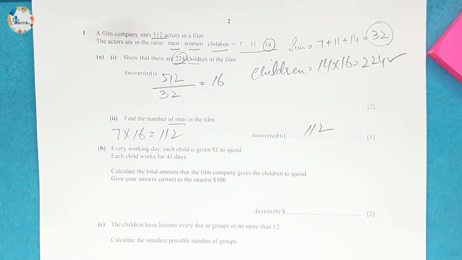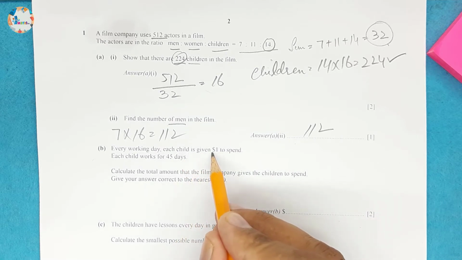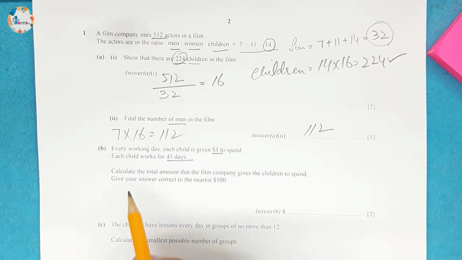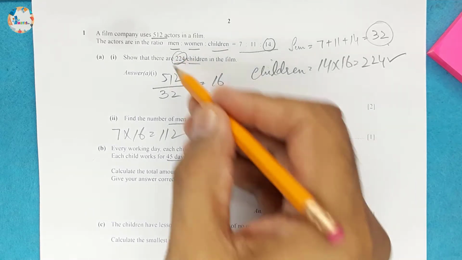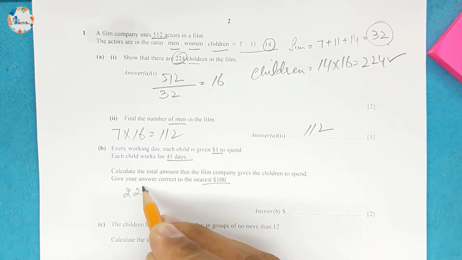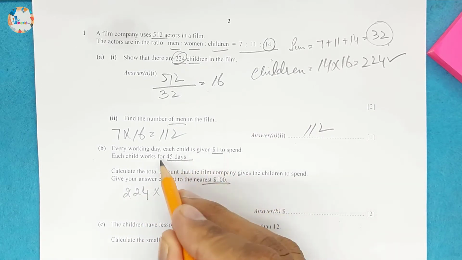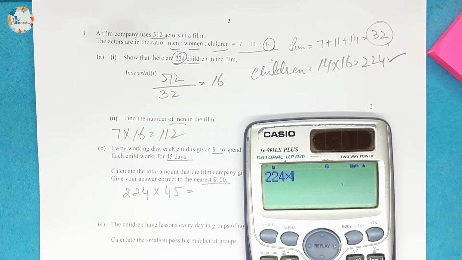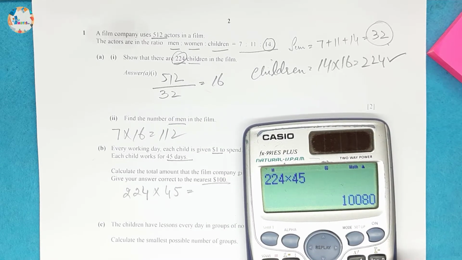B part, every working day each child is given $1 to spend. Each child works for 45 days. Calculate the total amount that the film company gives the children to spend. Give your answer correct to the nearest $100. So the number of children is 224, multiplied by 45 because 45 days. 224 multiplied by 45 will be equal to 10080.